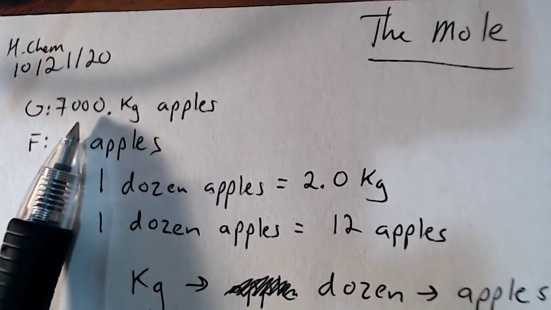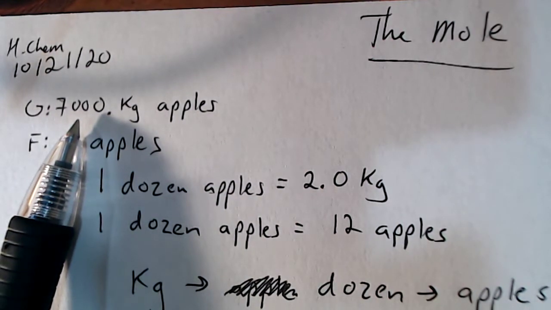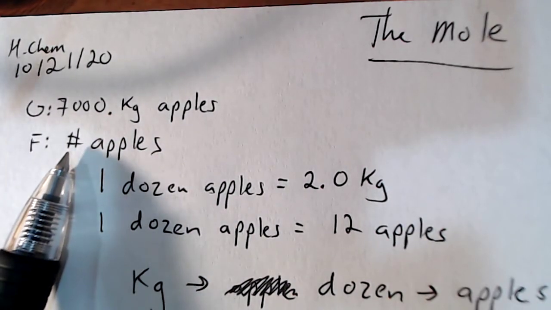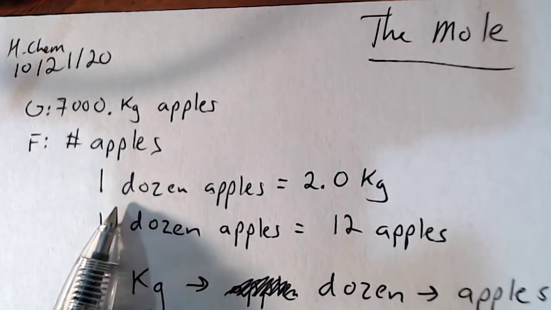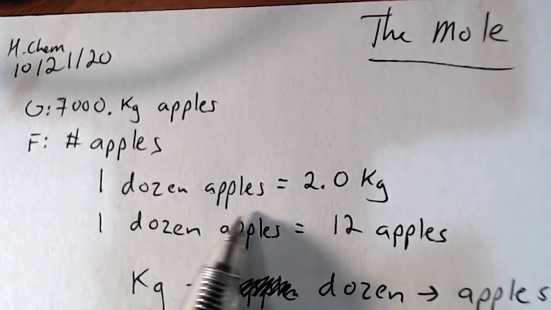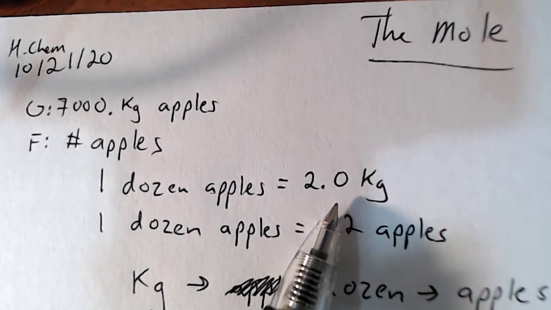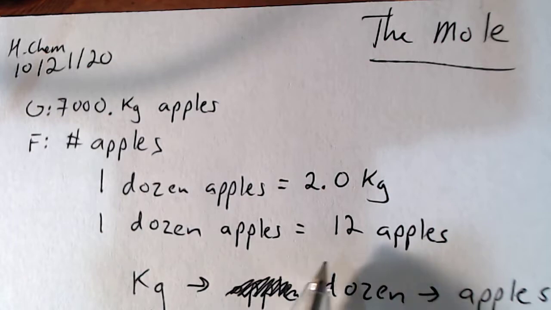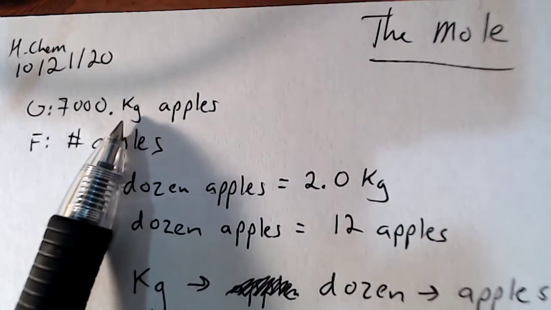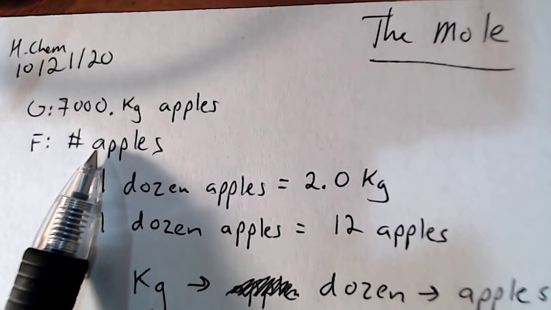Imagine that you had a truck full of 7,000 kilograms of apples. Right, so that's a lot of apples. You want to estimate how many apples are in that truck. You know that a dozen apples of that type have a mass of 2.0 kilograms, and also that a dozen apples is 12 apples. So you want to go from kilograms to the number of apples.